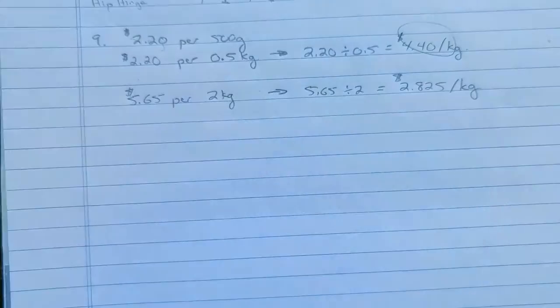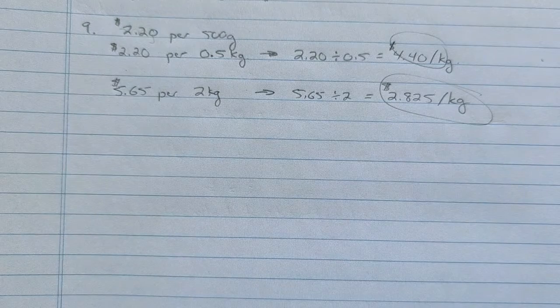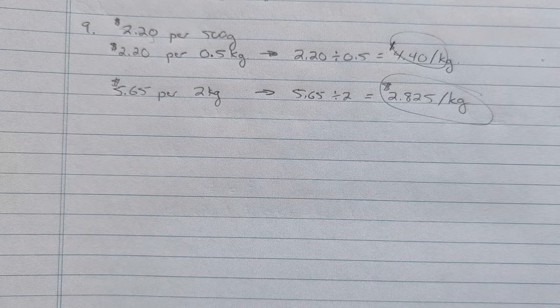82.5 cents, sorry. $2.825 per kilogram. So there's our 2 unit rates. Which is the better deal? It's better to buy the 2 kilogram bag because the unit price is much lower than the 500 gram bag.